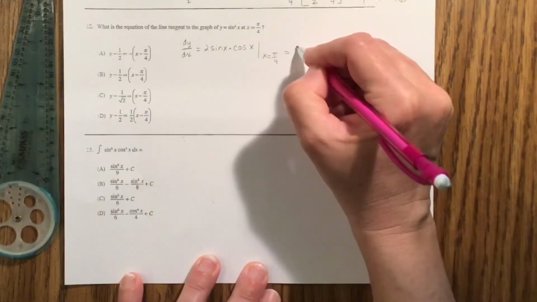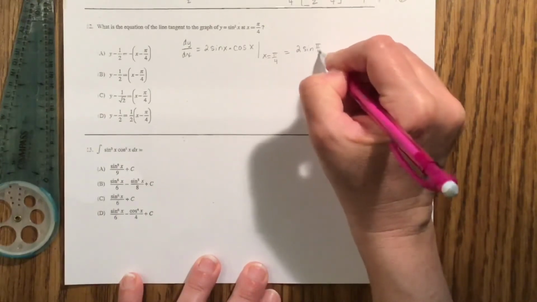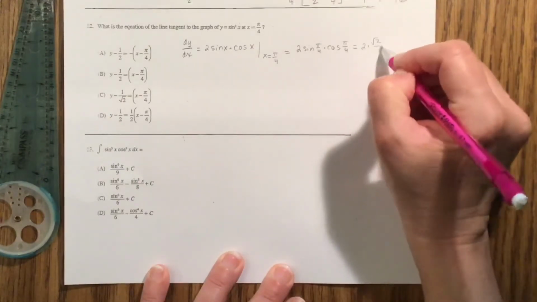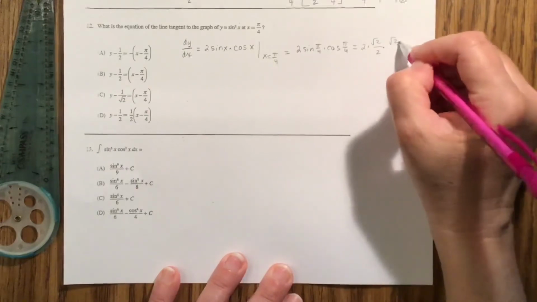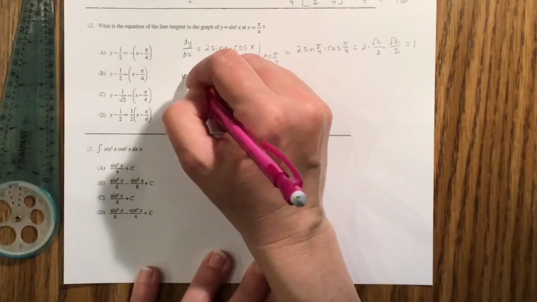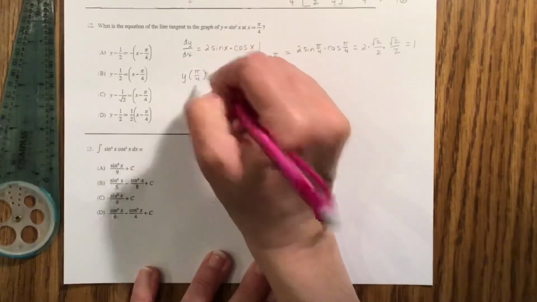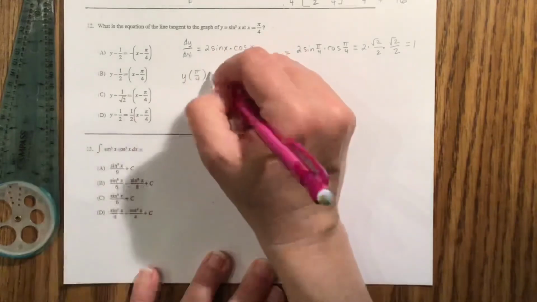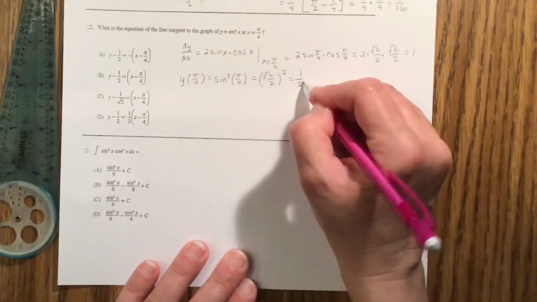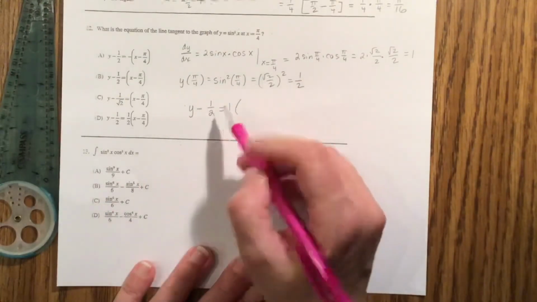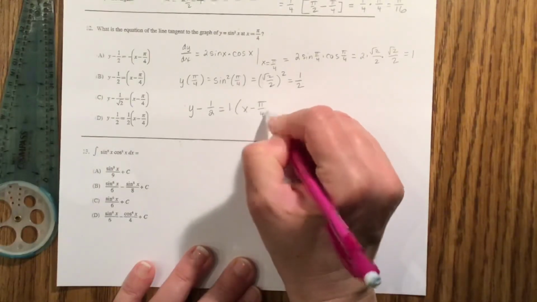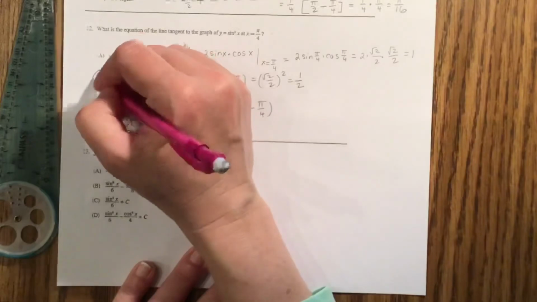So that means I'm finding 2 times the sine of pi over 4 times the cosine of pi over 4. Sine of pi over 4 is root 2 over 2. Cosine of pi over 4 is root 2 over 2. I'm getting 1 for the slope. The other thing I need is an ordered pair. So I'm going to evaluate the function at pi over 4. So that's sine squared of pi over 4. So the ordered pair is pi over 4, 1/2. So the answer is y minus 1/2 equals slope is 1 times x minus pi over 4. And that is choice B.